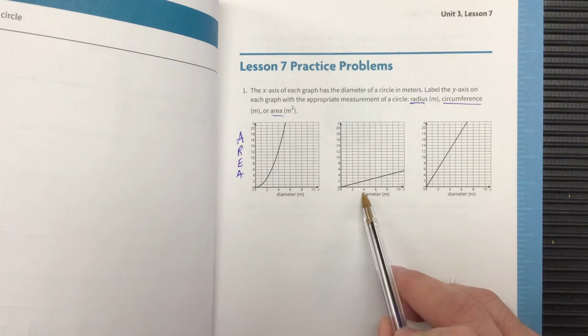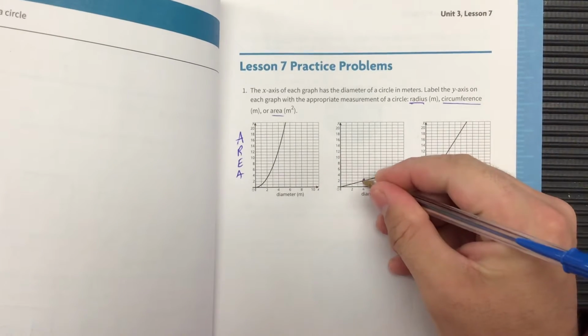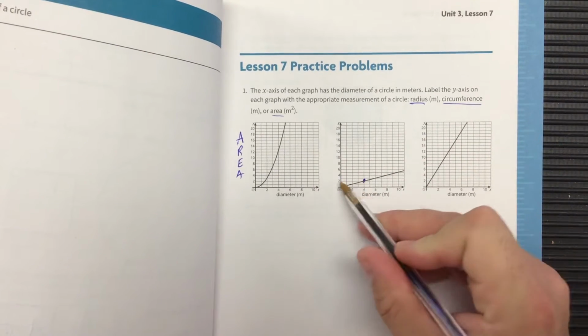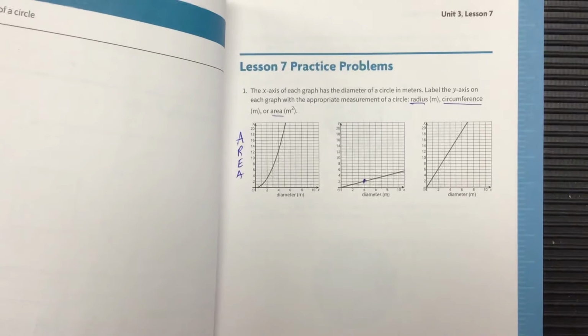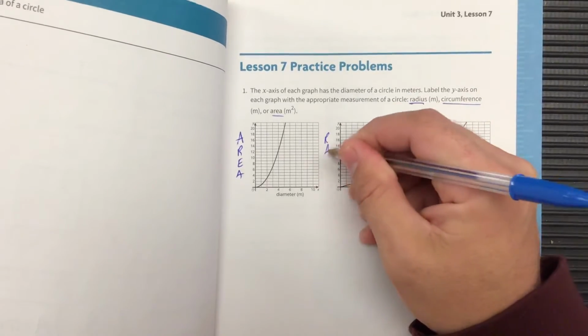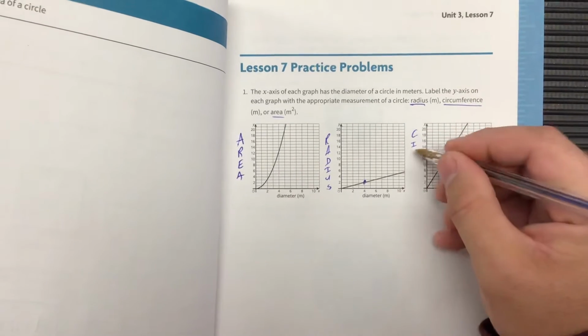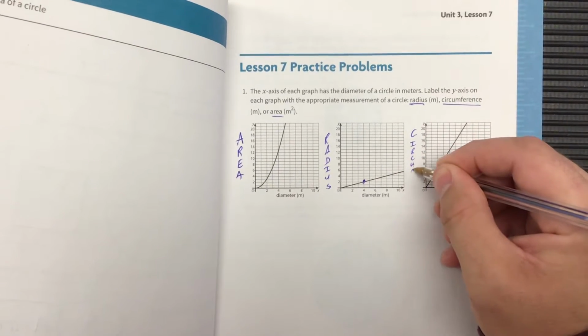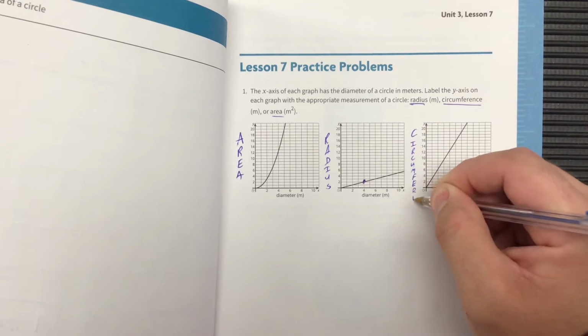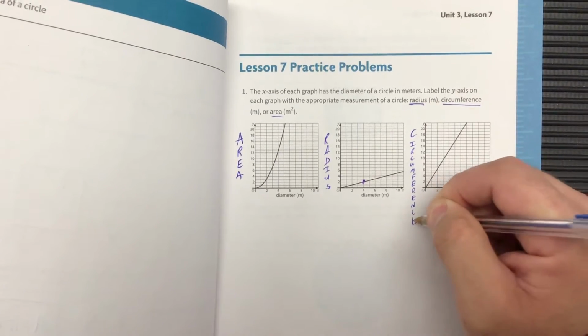If you look at this one, for instance, this point right here, the diameter is 4, whatever's over here is 2. That pretty much gives it away. If it's got a diameter of 4, it can't have a circumference of 2. So this would have to be radius, and this would be circumference. Which is a big word.